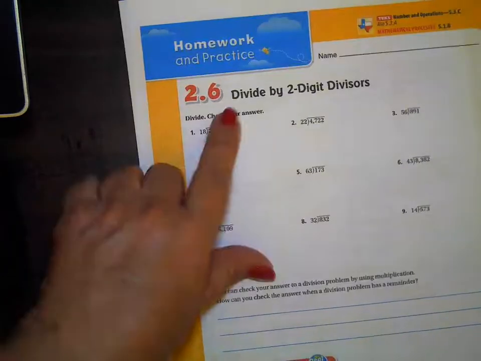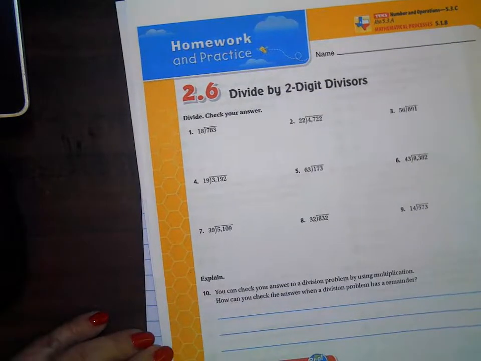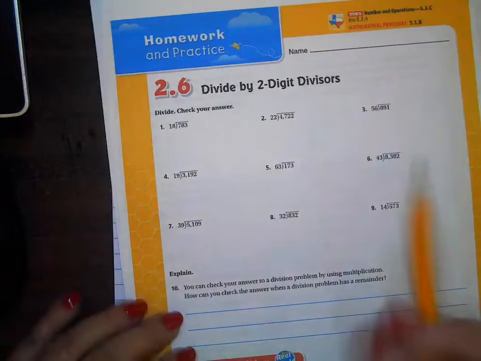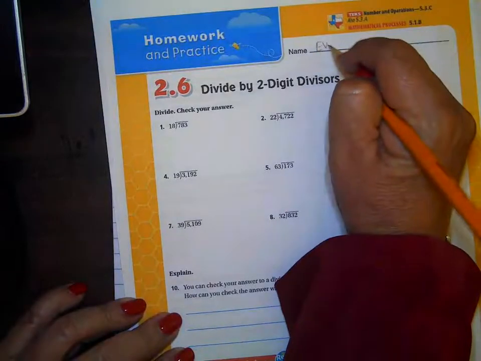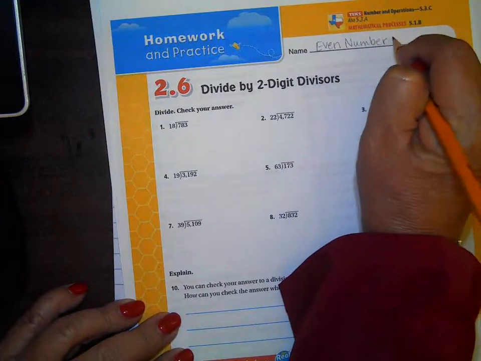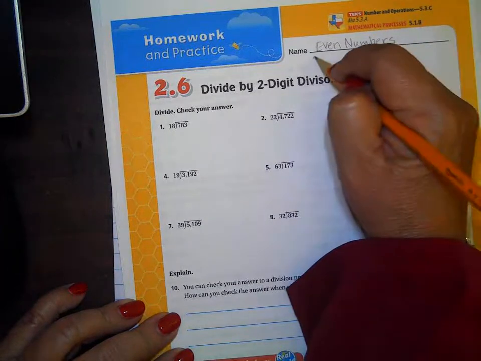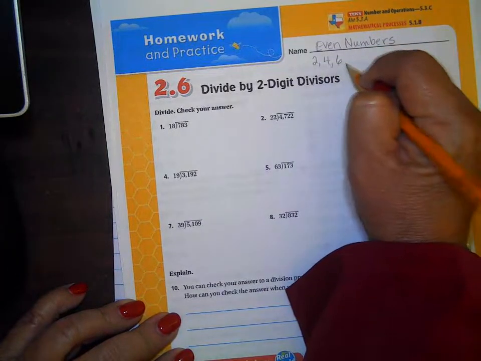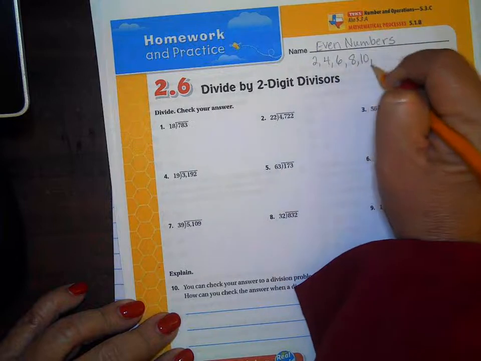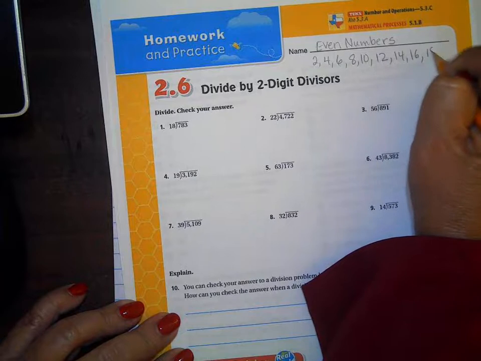Hey everybody, alrighty, so today we're going to divide by two-digit divisors, and we practiced all day in every class. We were working on even numbers. So remember, those even numbers are numbers that are divisible. There's that dividing word, divisible by 2. So that makes it 2, 4, 6, 8, 10, 12, 14, 16, and 18.